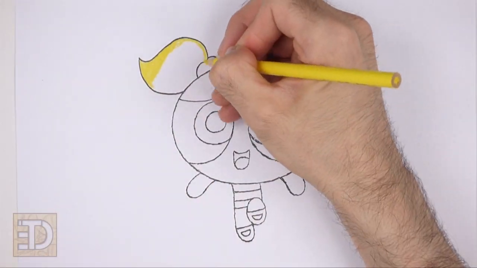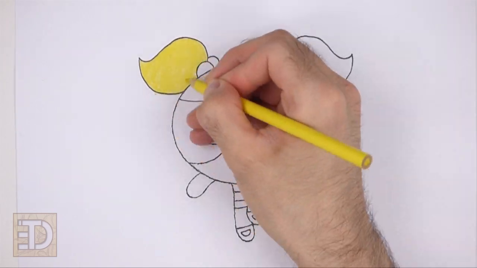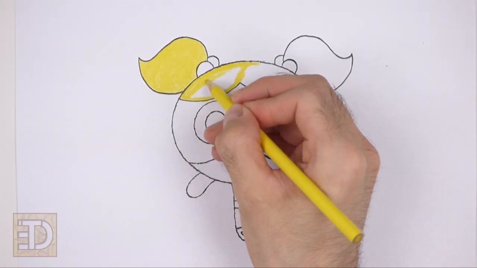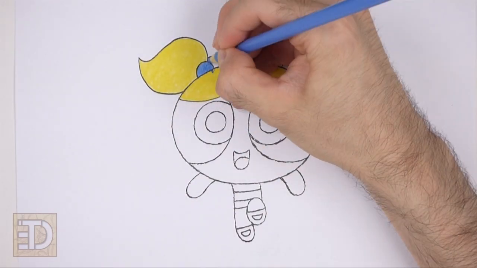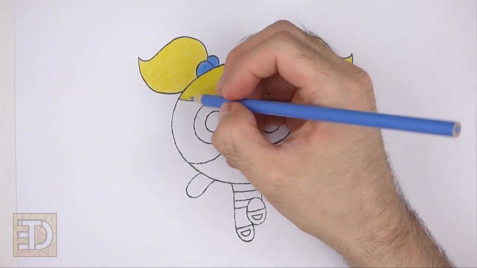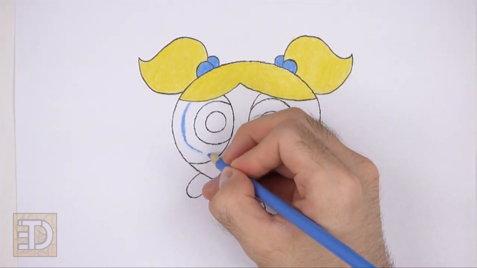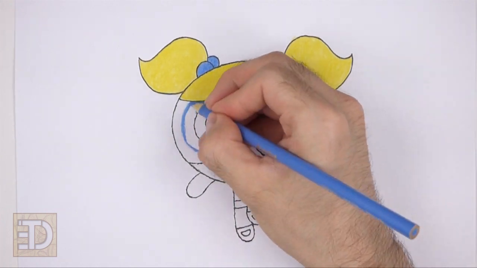Now color your drawing. Use yellow for the hair and light blue for the hair ties and the dress. Add a thick outline around the pupils using light blue for the irises. Use peach for the body and black for the pupils, the stripe on the dress, and the shoes.